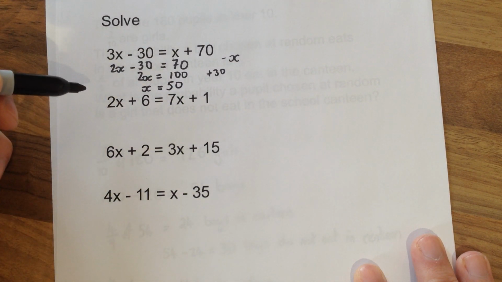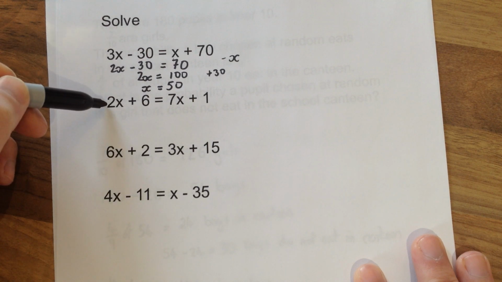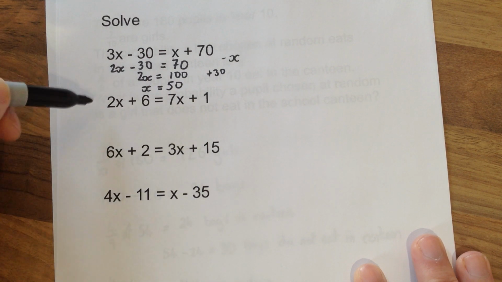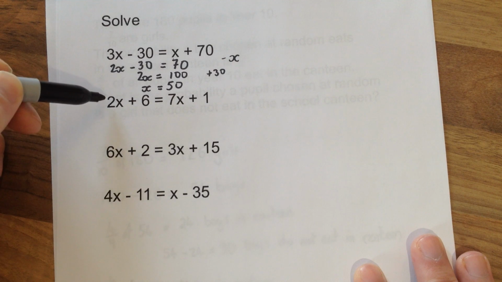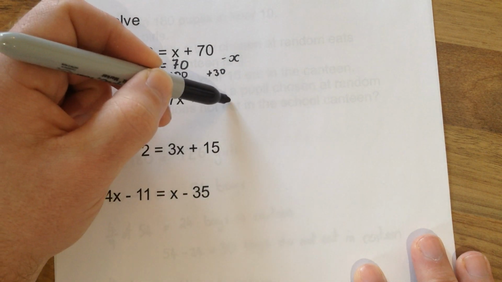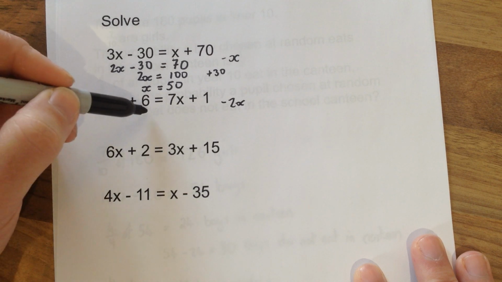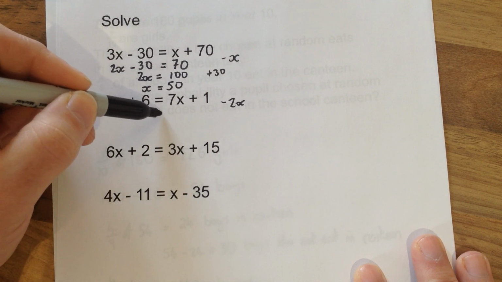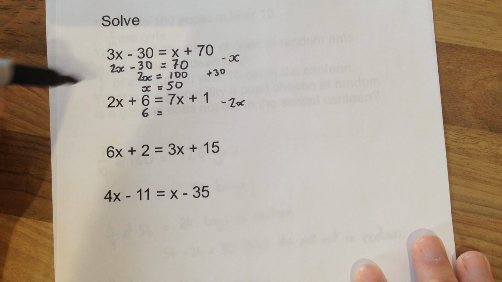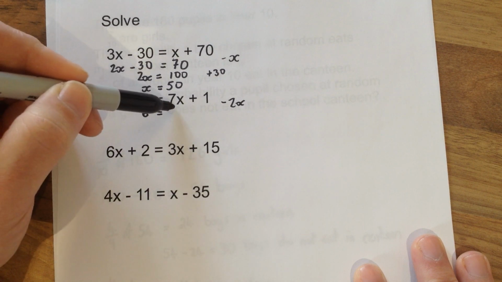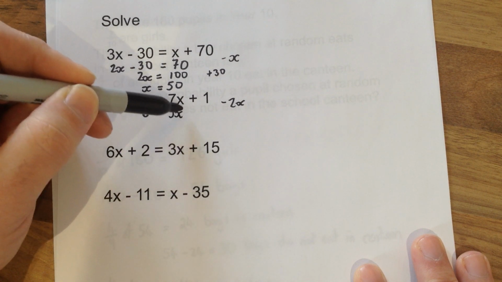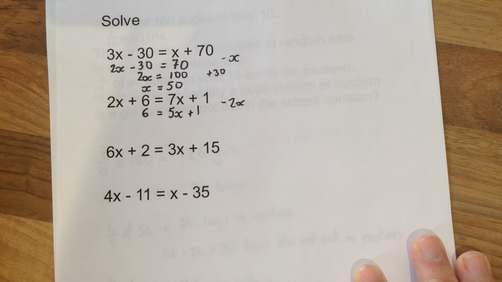The next question, I'm going to do the same thing. We've got 2x and 7x. Well, 2x is the smaller this time, so I'm going to take 2x away from both sides of the equation. That would leave me 6 on the left, because the 2x has gone. Take 2x off this side will give me 5x plus 1.